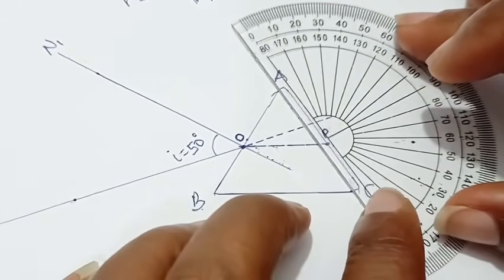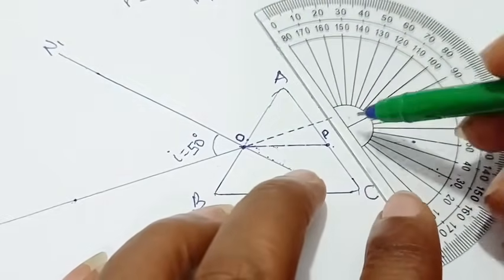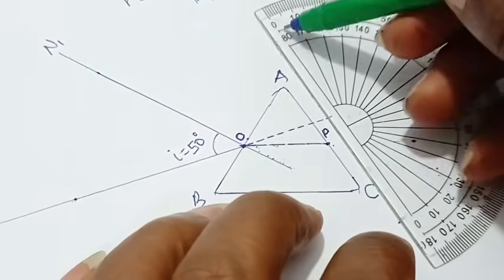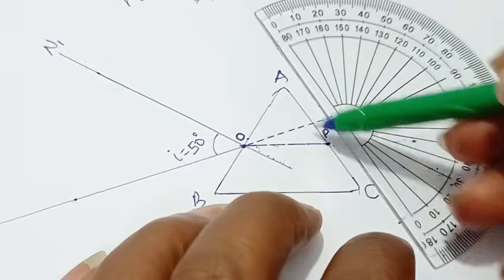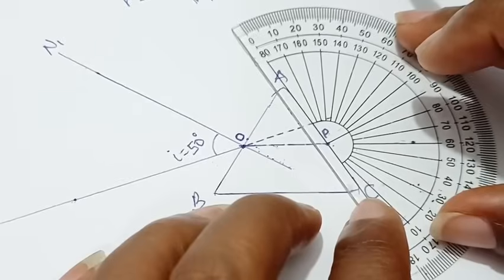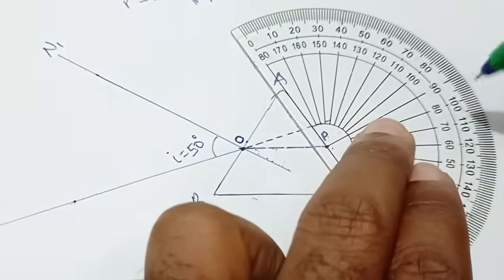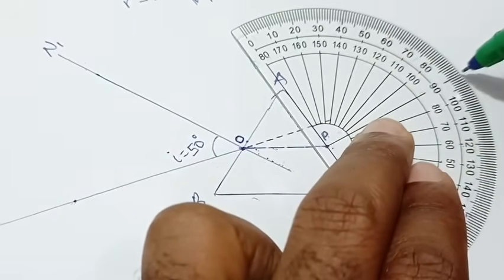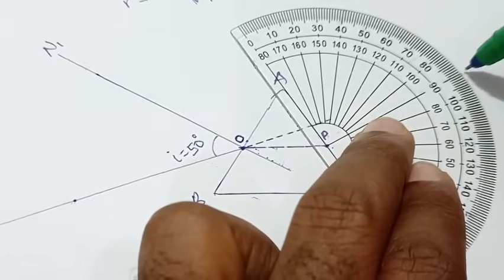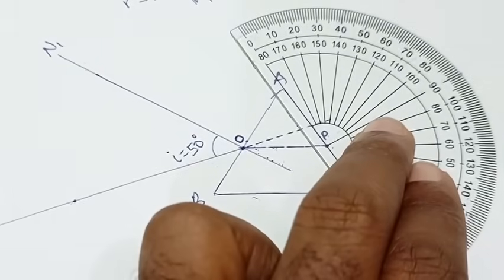Now to get your normal, you place your protractor similar to the way you got N1, the first normal. So the middle point will be at this point you want the normal to pass through. The 0 to 180 degrees line will be on the outline, the face AC. So it's going to be something like this. Like I said, you make sure you adjust as perfectly as possible. So look at 90 degrees here, and that gives you the normal. I've made a point here, which is where the 90 degree line came out.